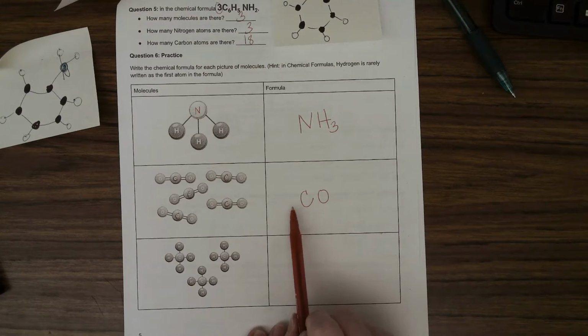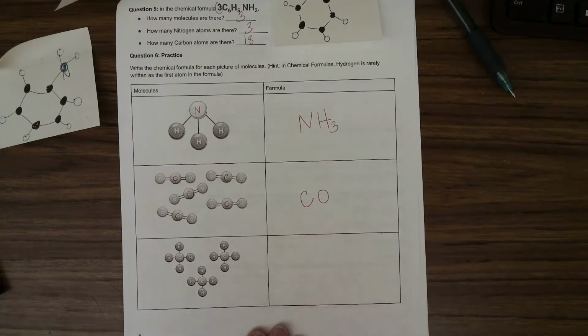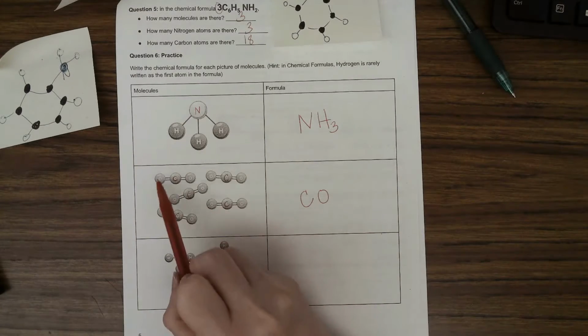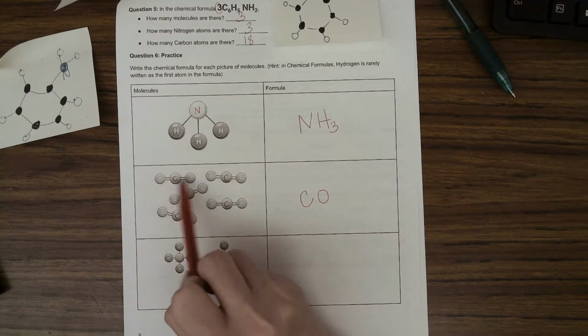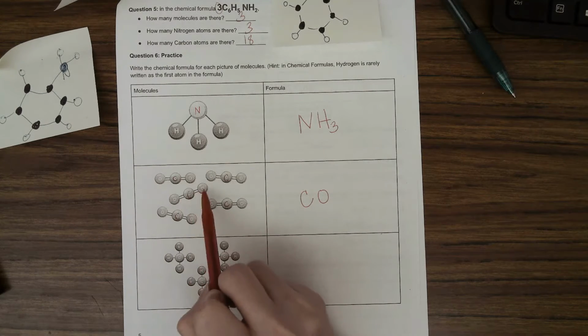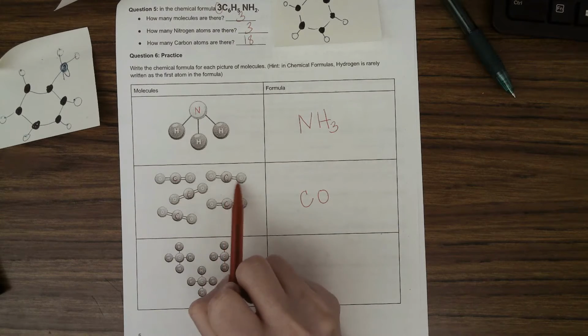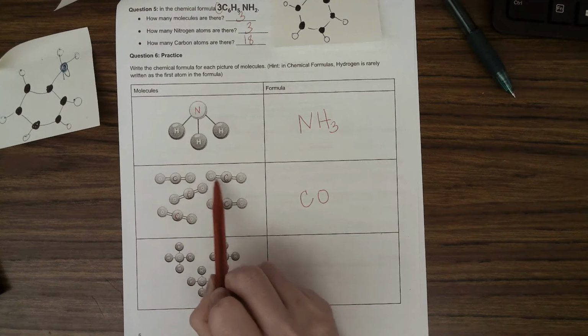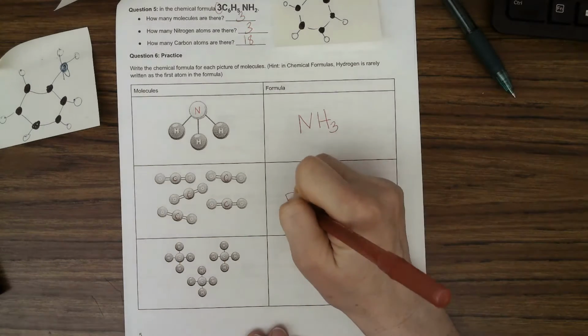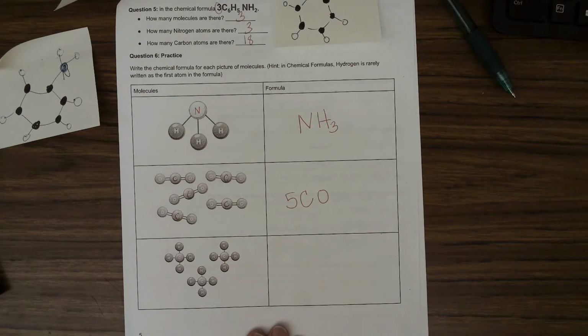Now let's go with our coefficient. What number goes before here? Well, how many molecules do we have here? We can see that this and this and this are all bonded together as represented by these lines, but they're not bonded to these ones, so they're separate. This is a molecule, this is a molecule, this is a molecule, so we have 1, 2, 3, 4, 5 molecules. Our coefficient is going to be 5.